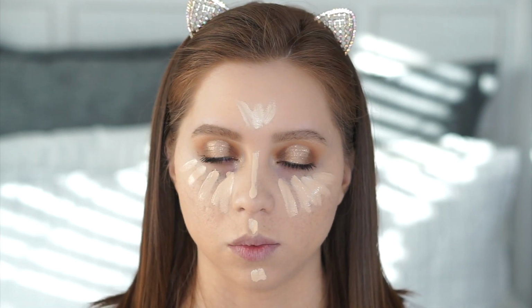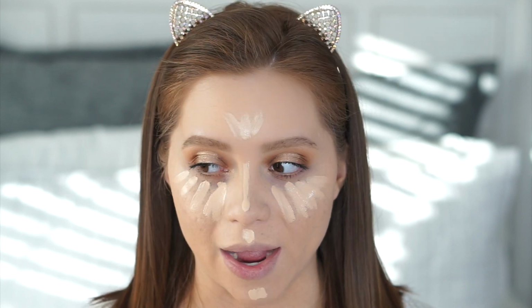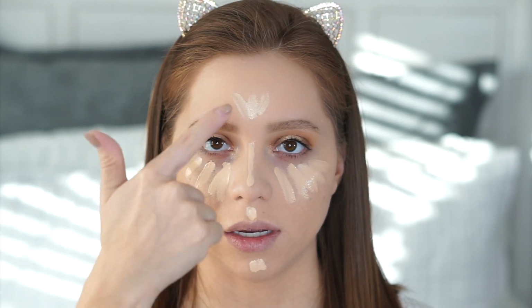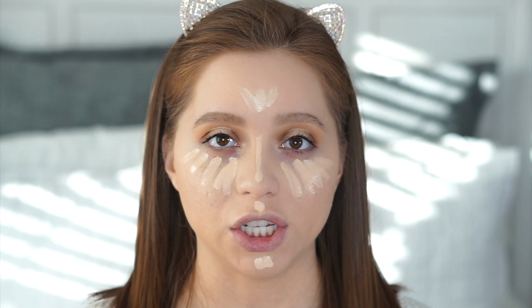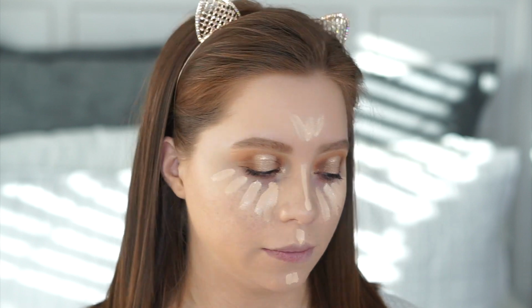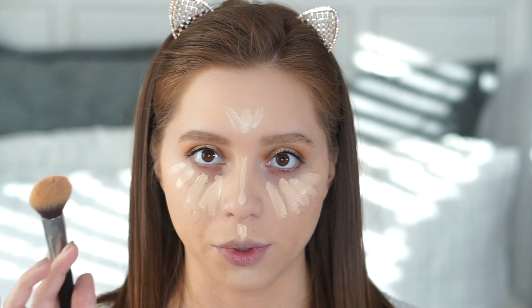And what this does, if you were to only just do the under eyes, I feel like the rest of your face would look really flat and it wouldn't look natural, in my opinion. And by doing the highlighting down the nose, on the forehead, Cupid's bow, and chin, it's really just gonna balance out your face. So I'm just gonna go ahead and blend that out. And the brush I'm using is Morphe M536.